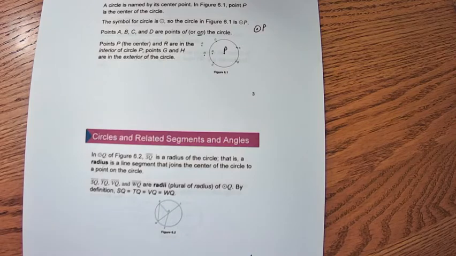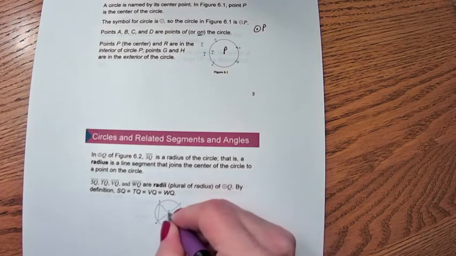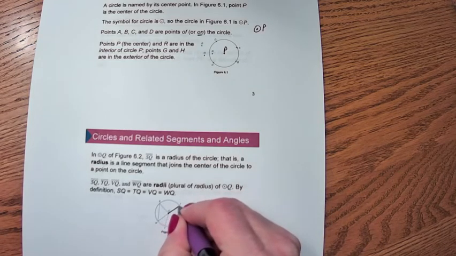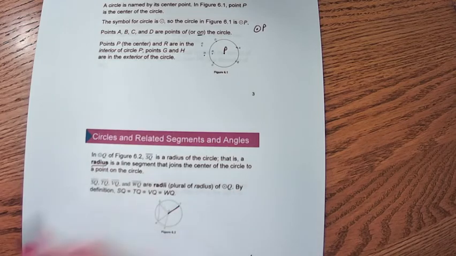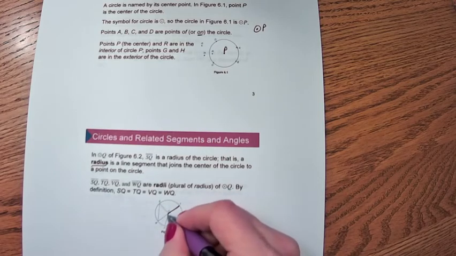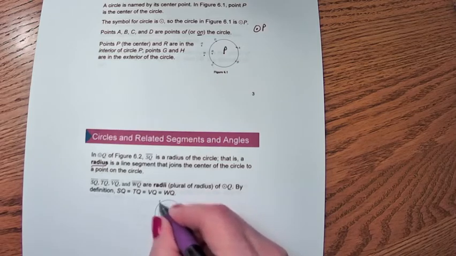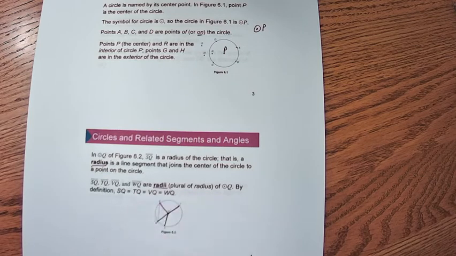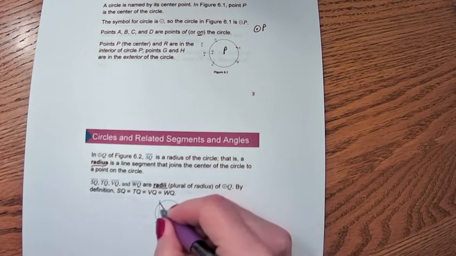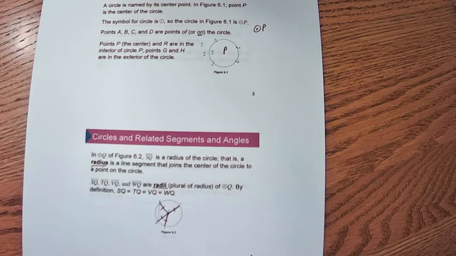Now, an important measurement in a circle is the distance from the center to the circle, and that is called the radius. Radii is the plural of radius, and all radii are congruent. They're the same distance from the center to the circle. That's part of the definition of a circle, that it's all the points that are the same distance from the center.